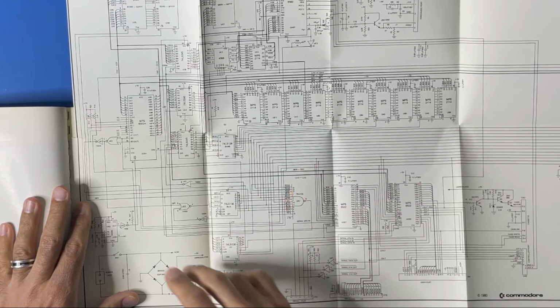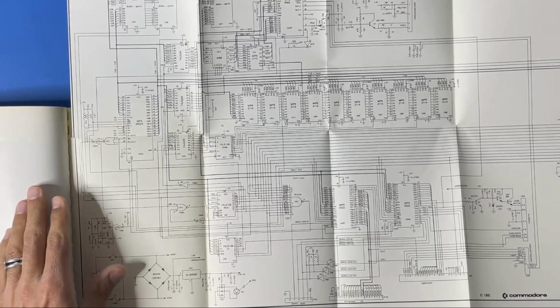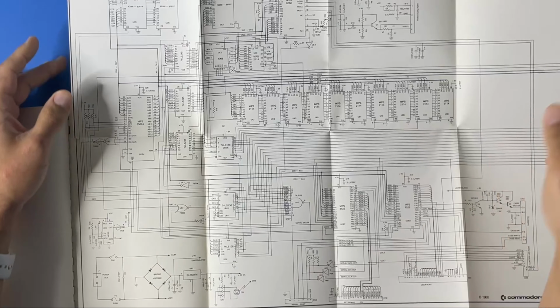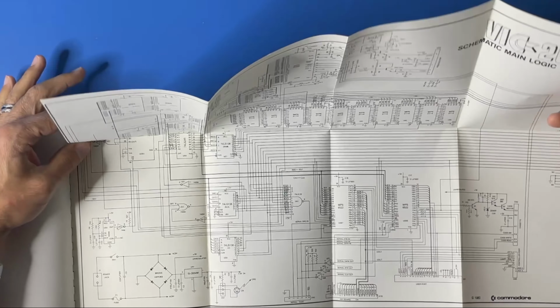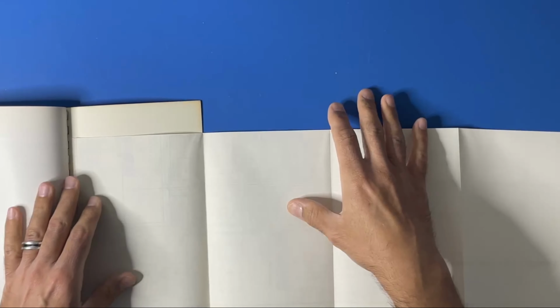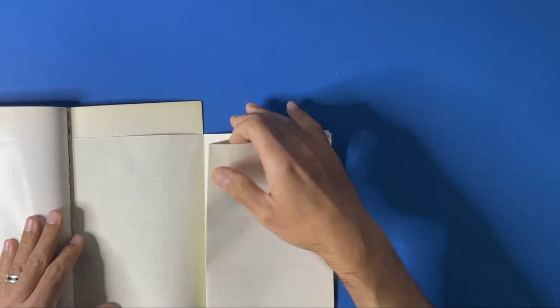This is awesome. They gave you the lay of the land, the whole thing. They did not keep anything away from you. They were giving you so much information in this reference guide.